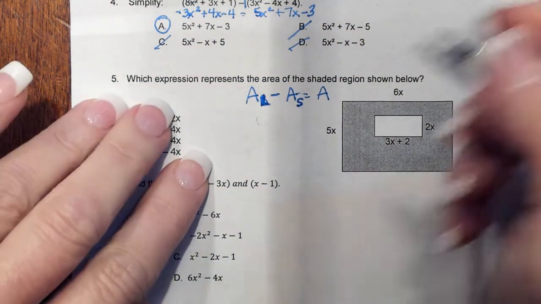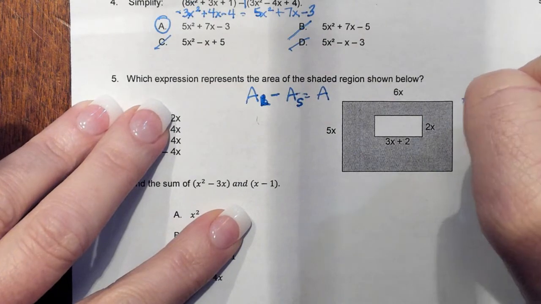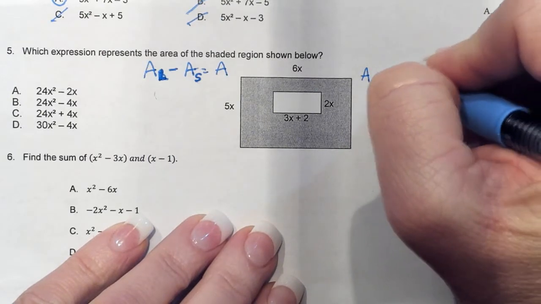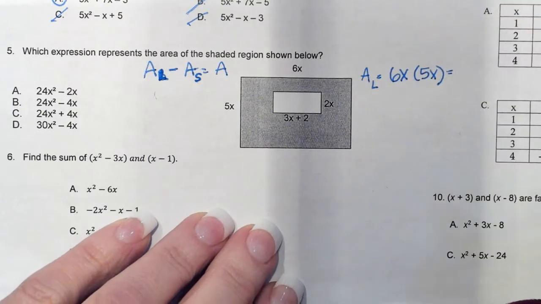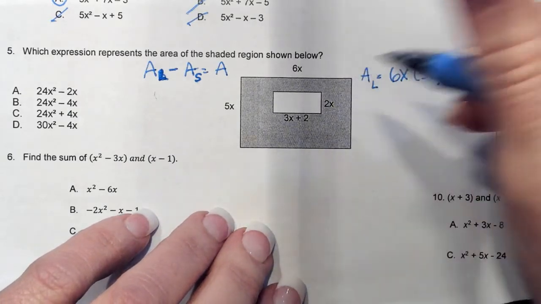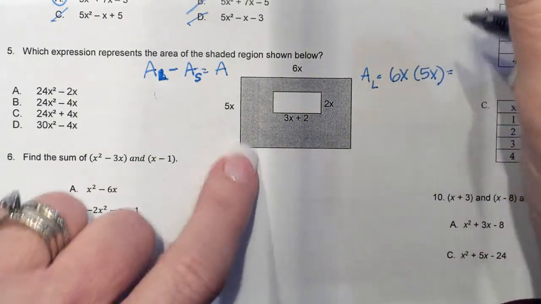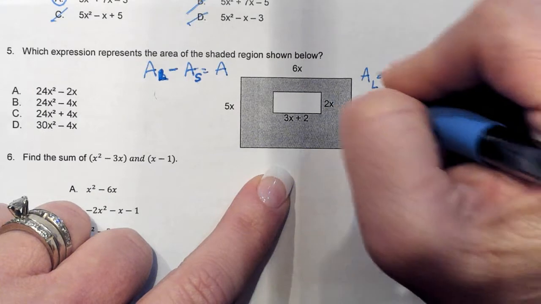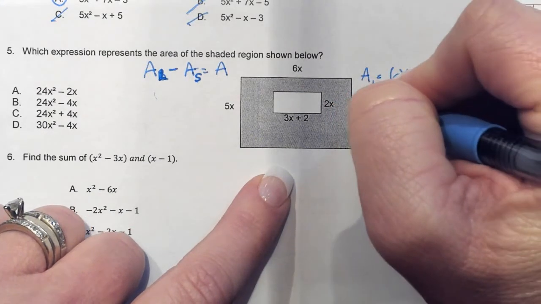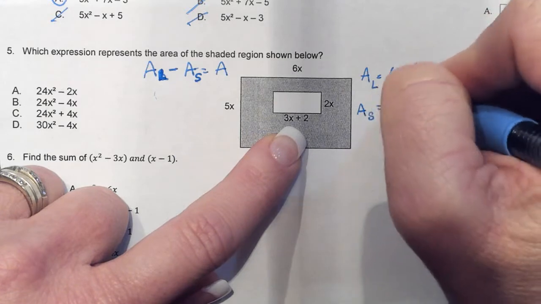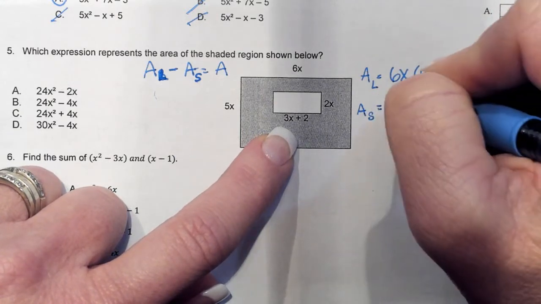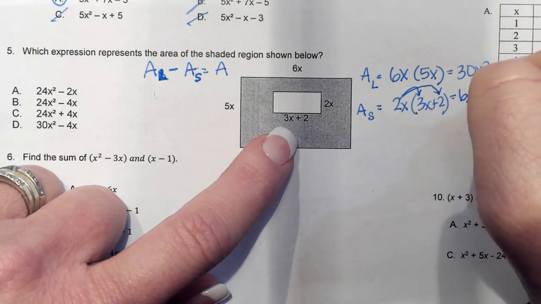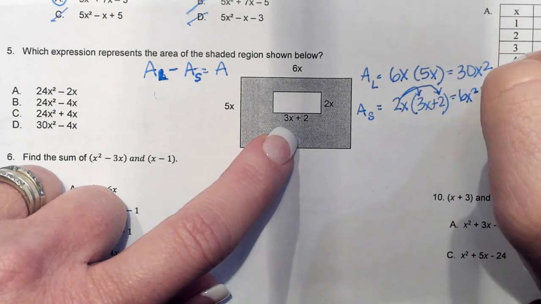Okay, so the larger area would be 6x times 5x, because remember we use length times width, or side times side, or base times height, whatever you want to say, to find our area. So 6x times 5x gives me 30x squared. And then the area of my smaller rectangle would be 2x times 3x plus 2. I have to distribute this 2x to both terms. So 2x times 3x gives me 6x squared. And then 2x times 2 gives me 4x.